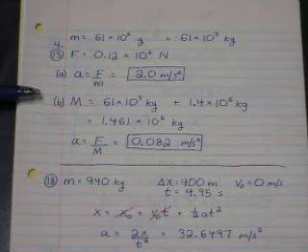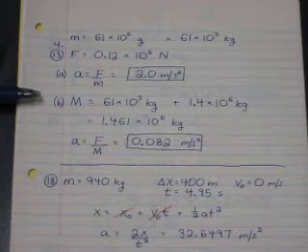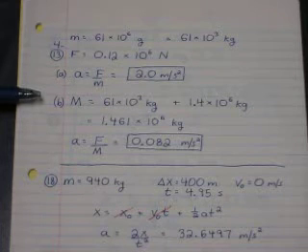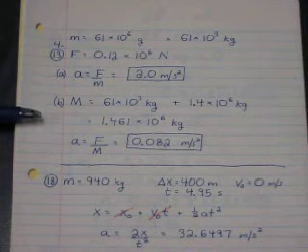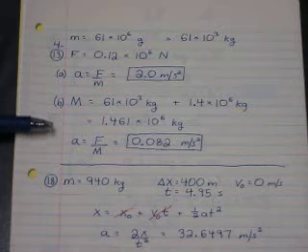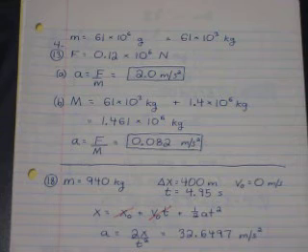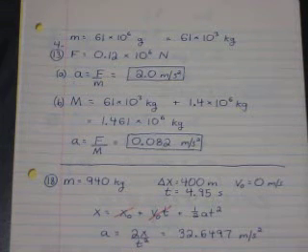Part B, we have a greater mass, so it's pulling both of those masses added together. When you add them together, you get 1.461 times 10 to the 6th kilograms. And so the acceleration is force divided by mass, and so it's reduced to 0.082 meters per second squared.